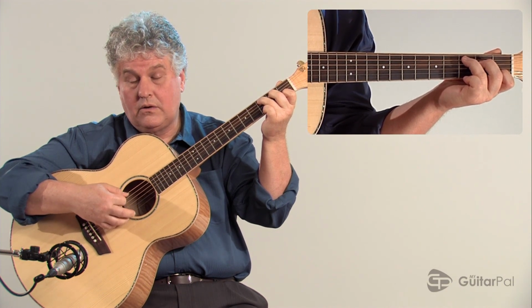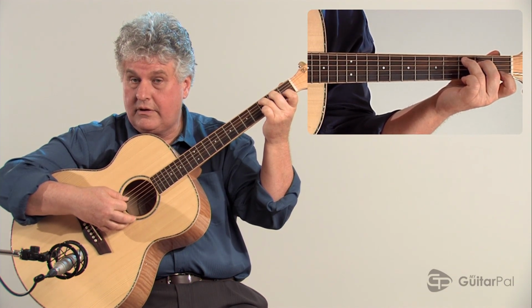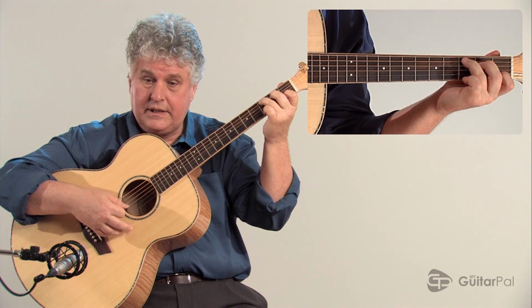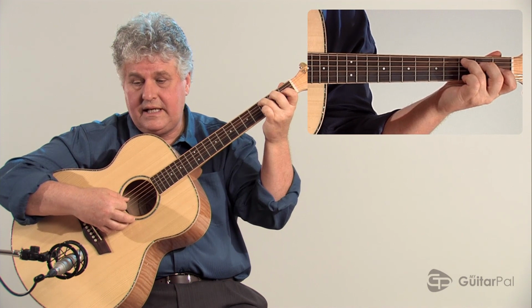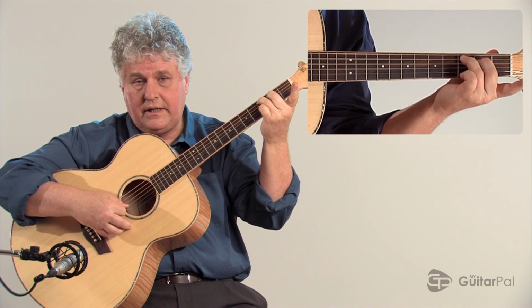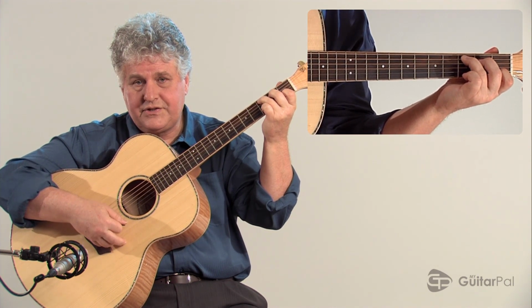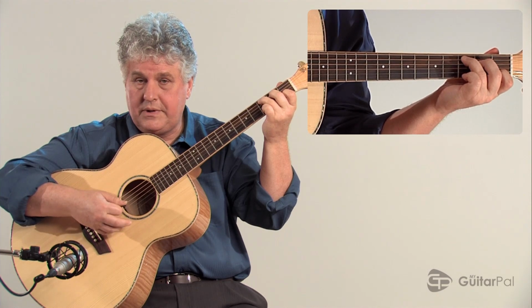We can also use the third of the chord as an alternate in the bass line, and the third of the chord is C, D, E. It's already underneath our fingers in the C chord. So you can alternate between the two of them now.